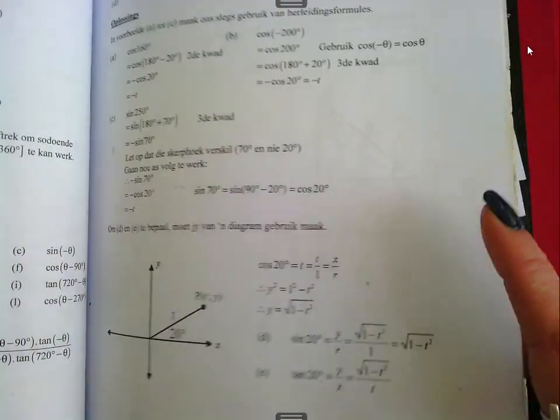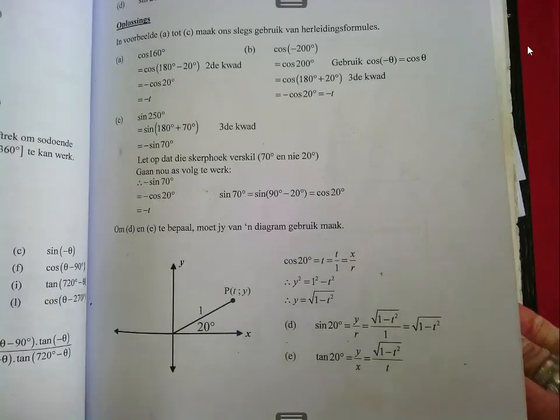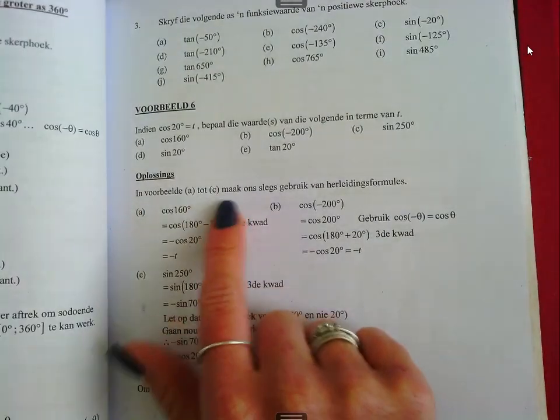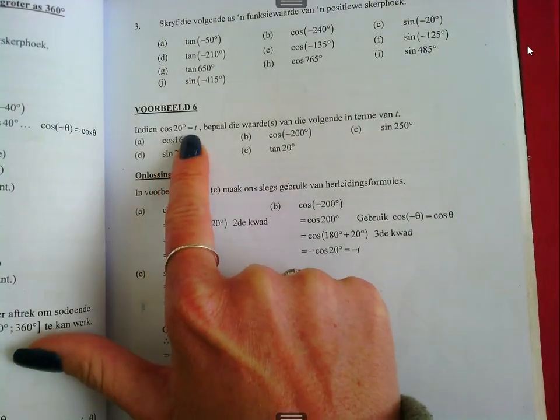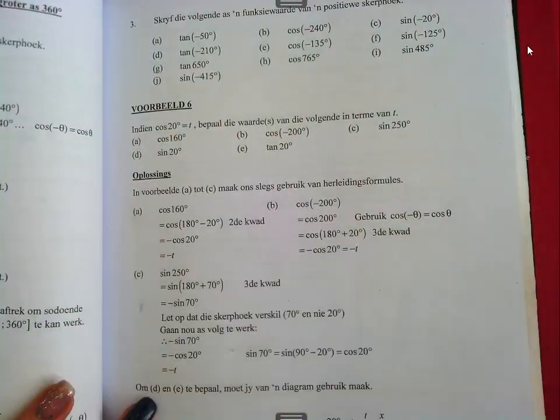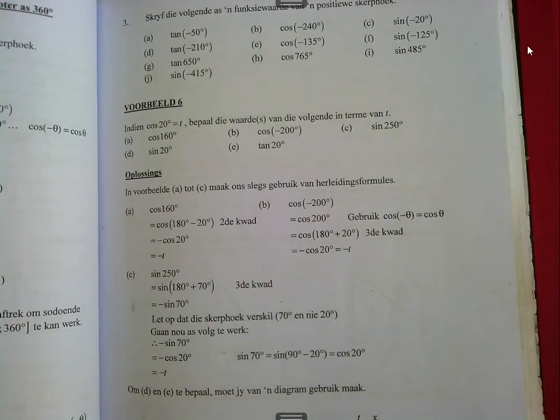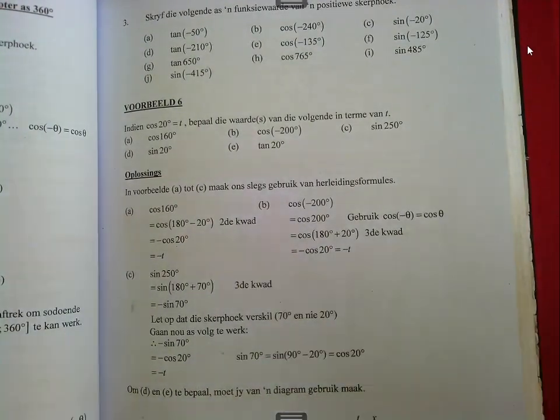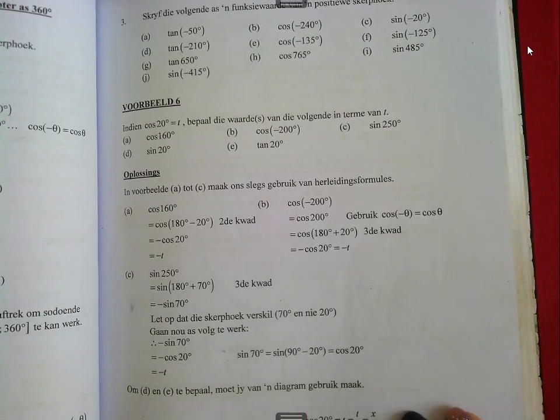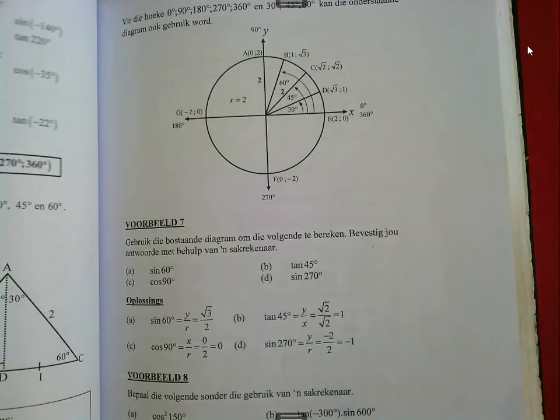Then we had angles greater than 360. You've got that. This is for, oh, here's that one. I told you, we spoke about that one now. Cos 20 is equal to t. And then they ask you questions. I told you when we did that, I love this question because it tests everything. So no, I love that question. Wink, wink.